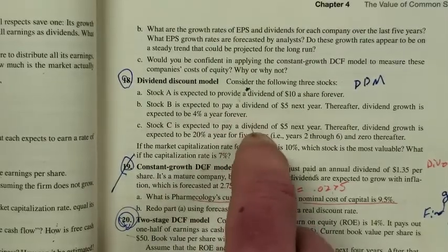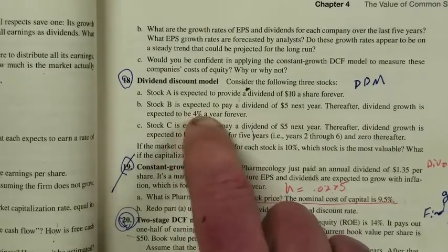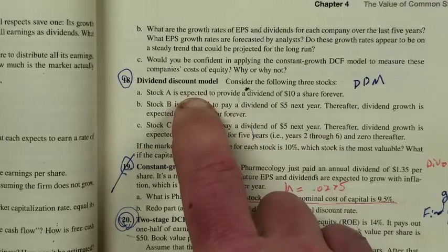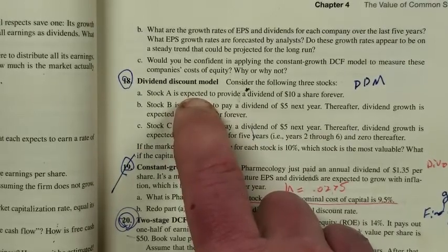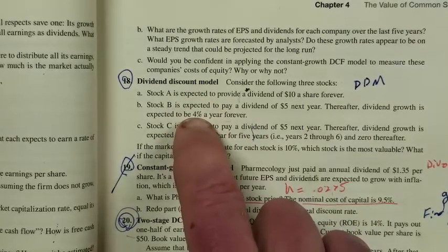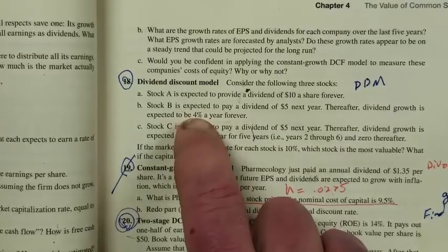The first one will be a perpetuity. This is also a perpetuity, but a growing perpetuity. This one is constant dividends forever. This one is constant growth of dividends forever, in terms of dividend payments.